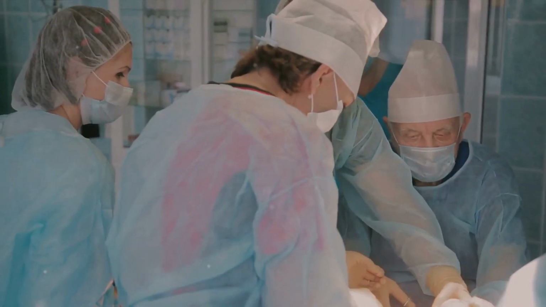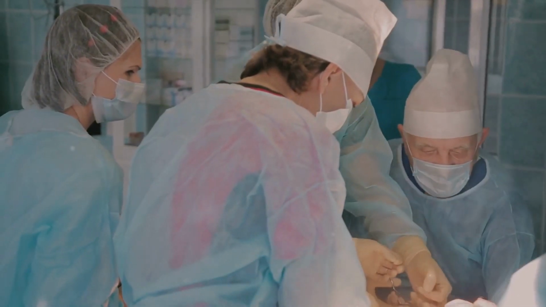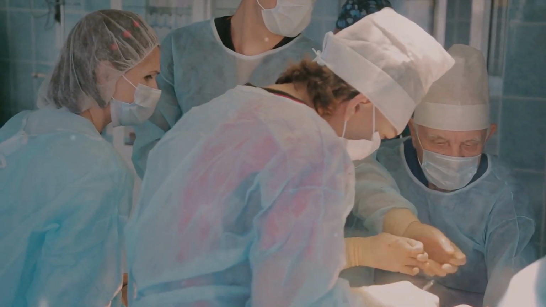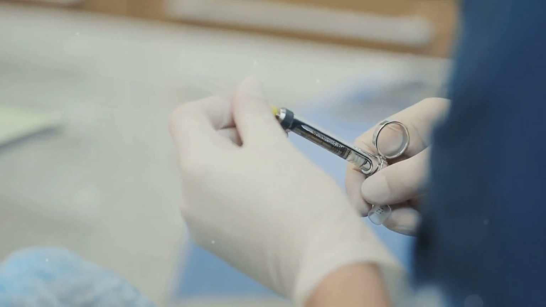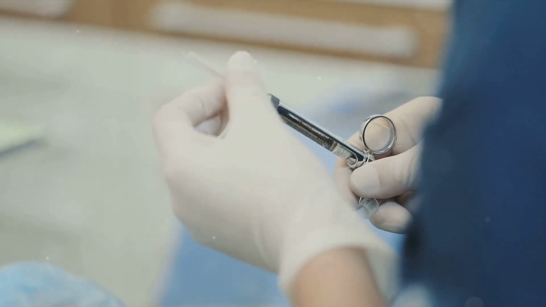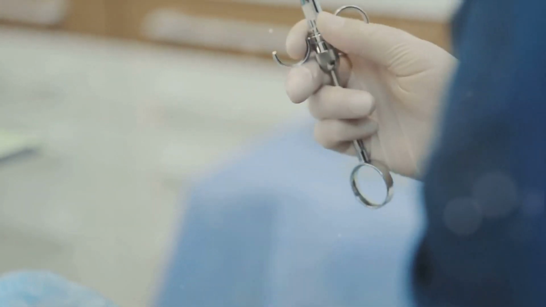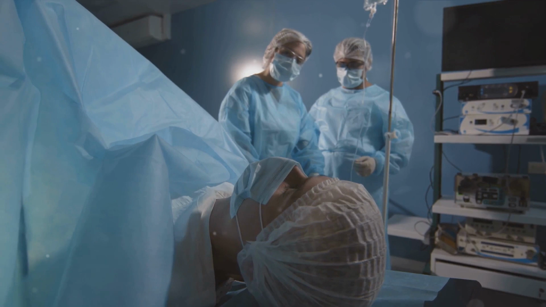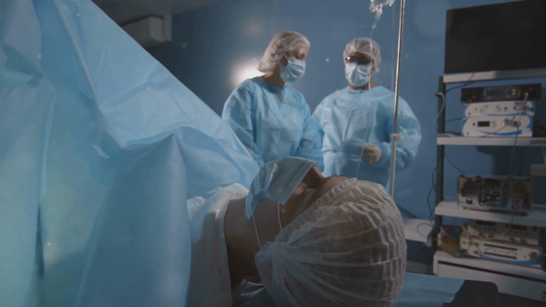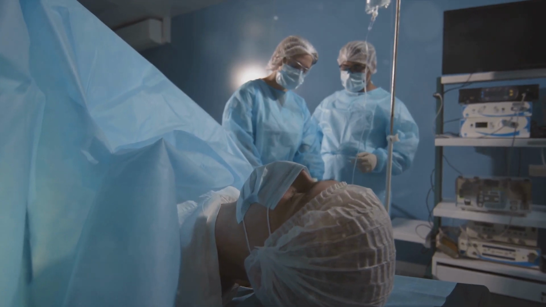We have covered a lot about anesthesia today, so let's quickly summarize. We started by introducing the concept of anesthesia, a medical miracle that allows patients to undergo surgery without experiencing pain. We then explored the different types of anesthesia, from local to general, each with its unique purpose and application. From there, we delved into the fascinating science behind anesthesia, explaining how these powerful drugs work to numb our senses and induce unconsciousness.